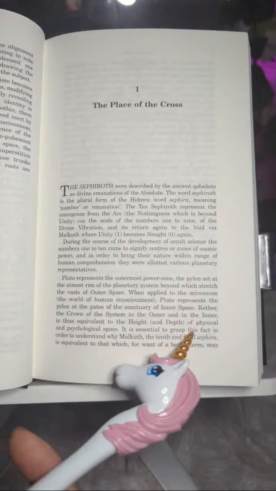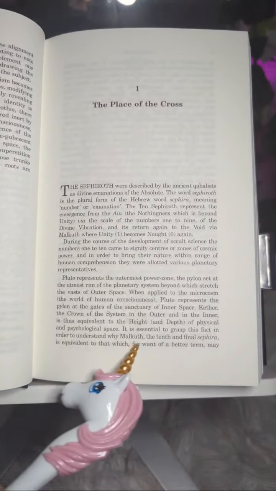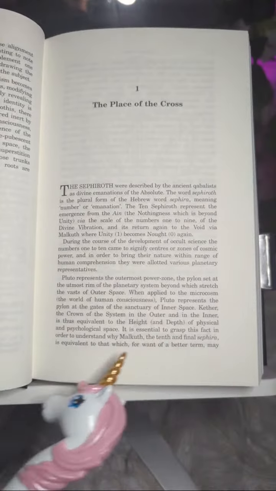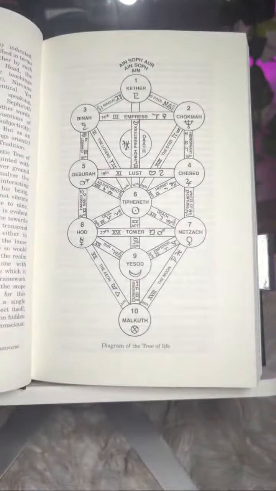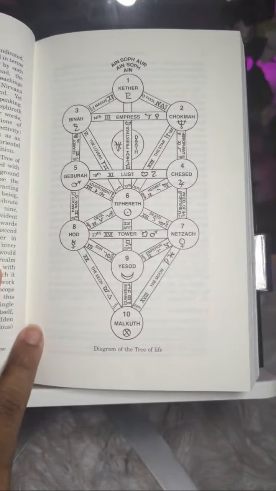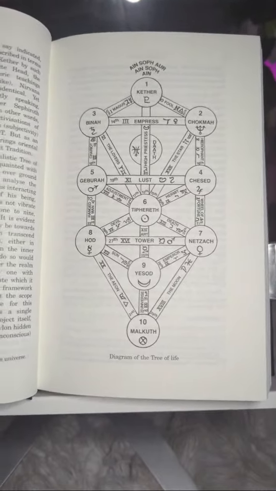It is essential to grasp this fact in order to understand why Malkuth, the 10th and final Sephiroth, is equivalent to that which, for want of a better term, may be indicated by the term antimatter.